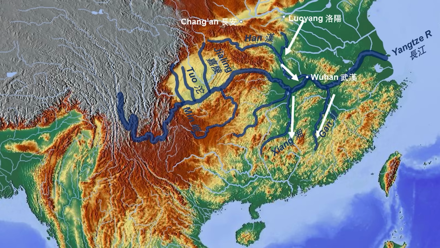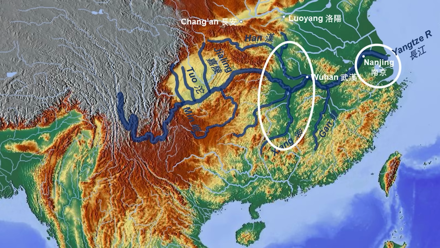The mountains along the Yangtze divide its course into three regions: a downstream region centered around the Yangtze River Delta and especially the city of Nanjing, a midstream region centered around the Han and Xiang rivers, and an upstream region in the southwestern mountains. Much of southern Chinese history involved the balance of power between these three regions.